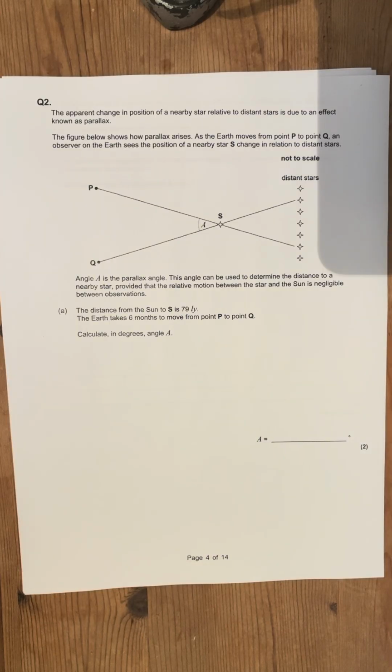Okay, so that's question 1. We'll move on to question 2, which is all about parallax. Now, this is another one where you don't get all the formulas involved. The apparent change in position of a nearby star relative to distant stars is due to an effect known as parallax. Angle A is the parallax angle. This can be used to determine the distance to a nearby star, provided that the relative motion between the star and the sun is negligible between observations.